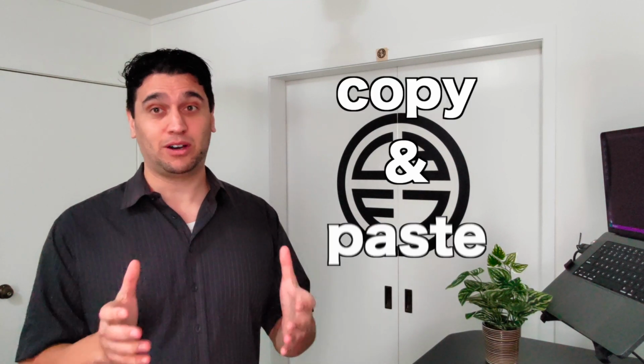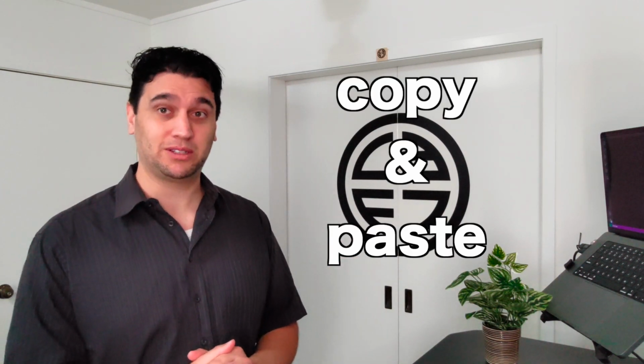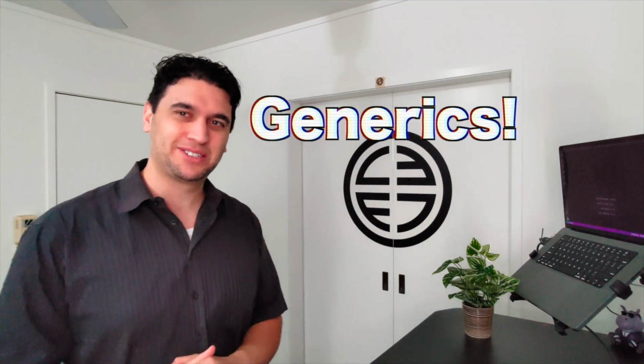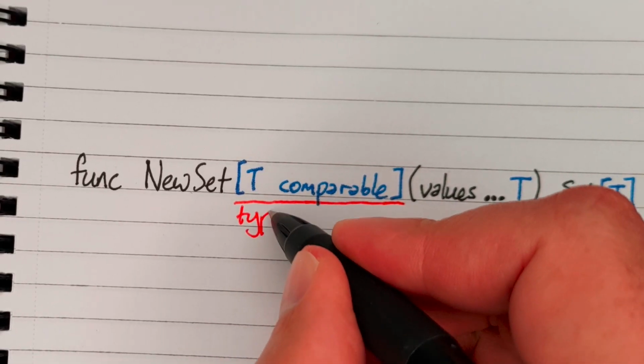Prior to Go 1.18, we had to commit the sin of copy-pasting this function every time we wanted to use a new type. Absolutely barbaric. But now with Go 1.18, we have a much better option. You guessed it, generics. A generic function has a type parameter list.